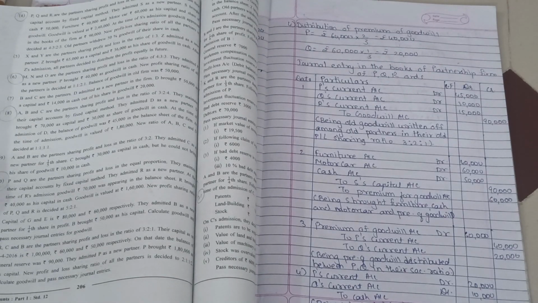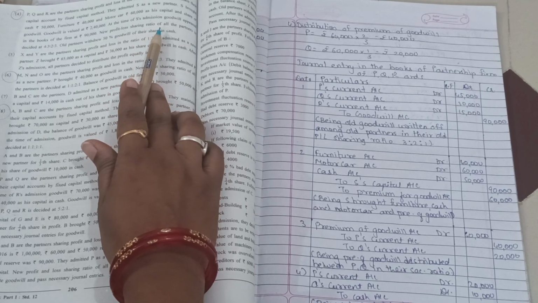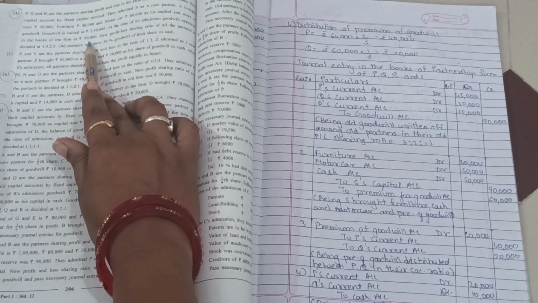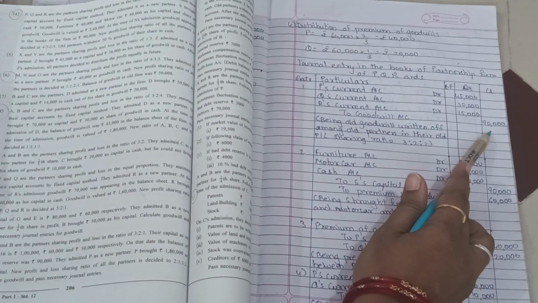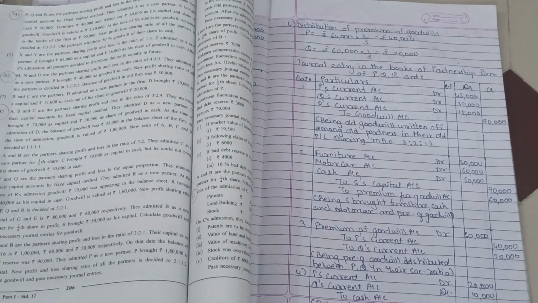First of all, old goodwill will be distributed among old partners in the old profit and loss sharing ratio. So old goodwill is 90,000. So 90,000 will be distributed among the old ratio 3:2:1.